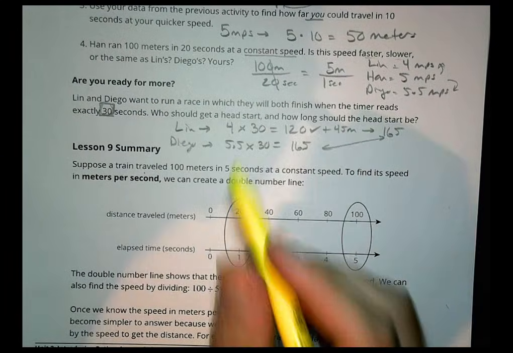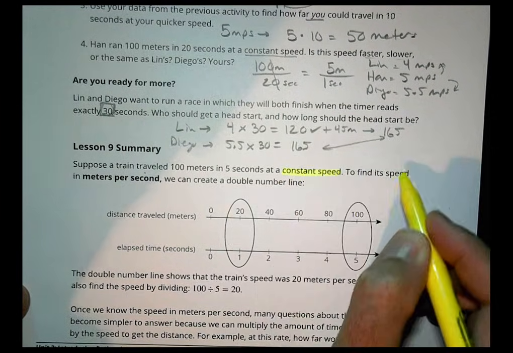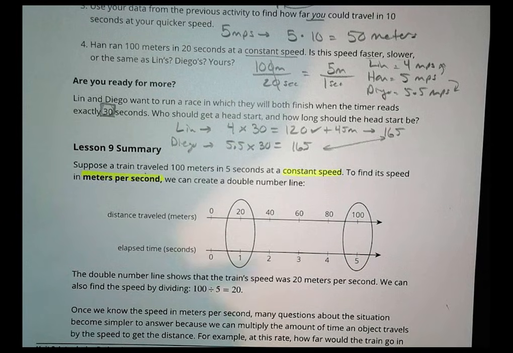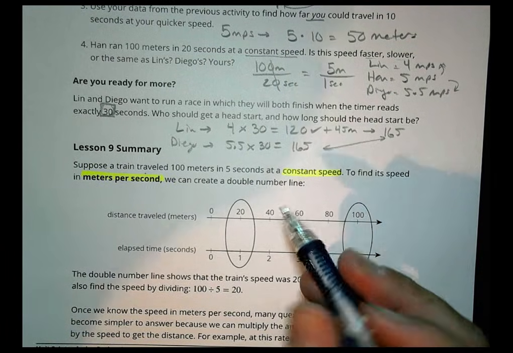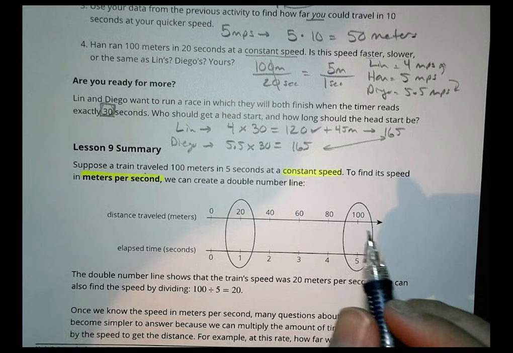Summary, real quick, I'll wrap it up here. Suppose a train traveled 100 meters in 5 seconds at a constant speed. To find its speed in meters per second, we can create a double number line. Again, when we're talking about speed, we're talking about a constant speed. It can be measured in meters per second, miles per minute, things of that nature. And we could use a double number line to help us figure that out.